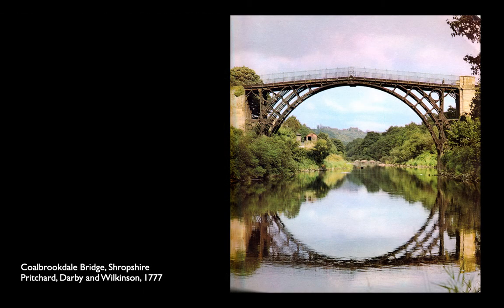Now, Abram Darby is the one that we normally credit with this coke process of producing iron. And he's also a kind of blacksmith on an industrial scale. And he creates, along with a couple of other builder engineers, this sort of proof of concept of iron construction in 1777. Colebrook, as you can imagine, is in the north of England, in an area rich with veins of coal and coke. Darby provides the mass-produced iron for this bridge.